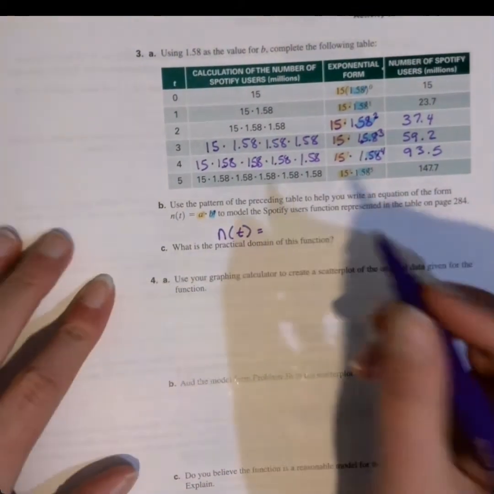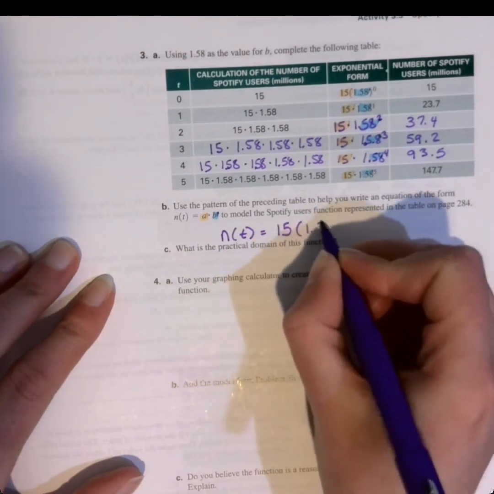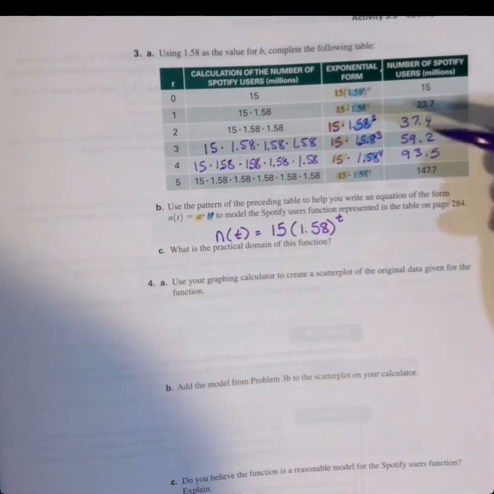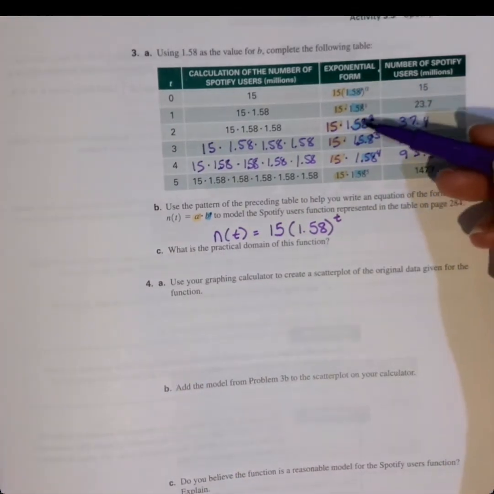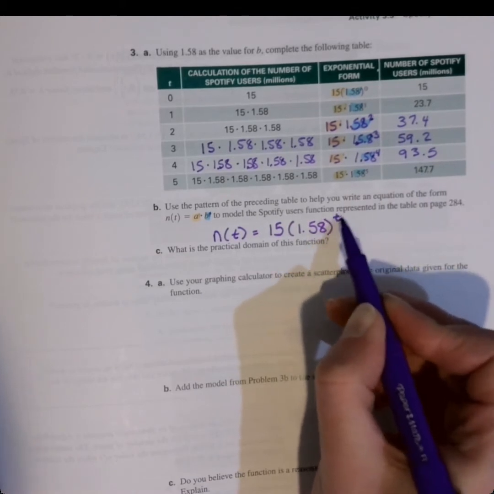So our function is going to be 15 times 1.58 to the t. So 15 times 1.58 to the 0, 15 times 1.58 to the 1, 15 times 1.58 to the 2. The input is the exponent on the 1.58.